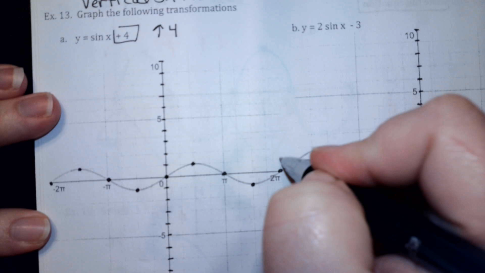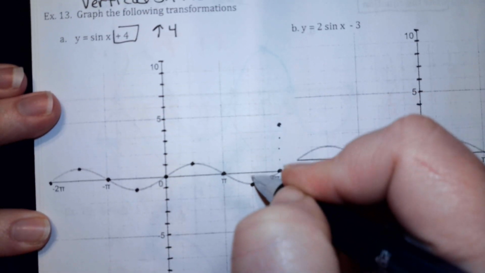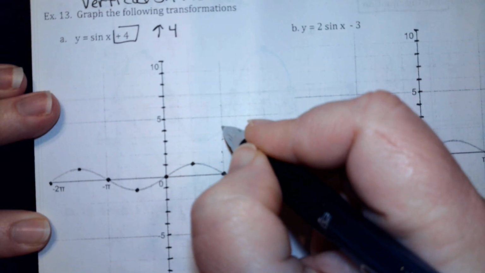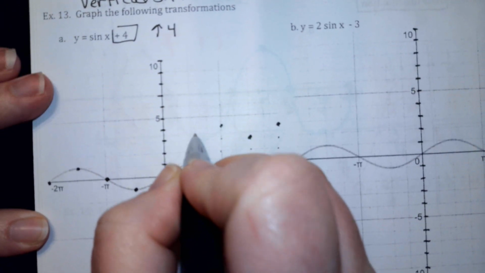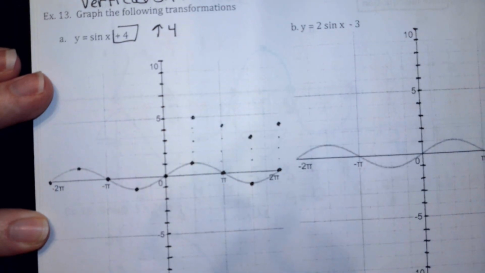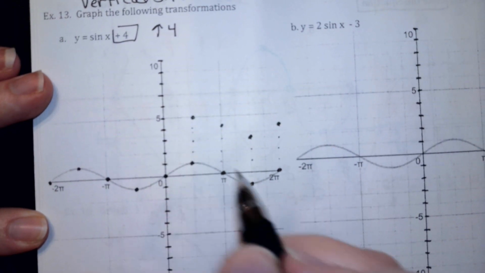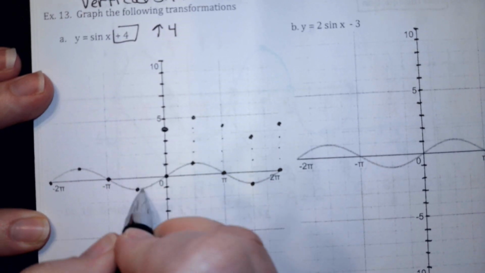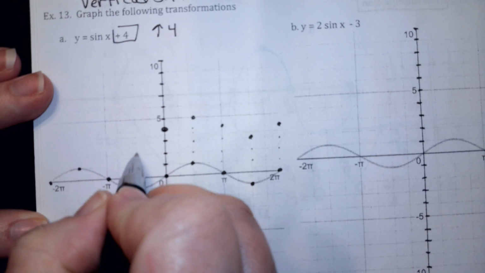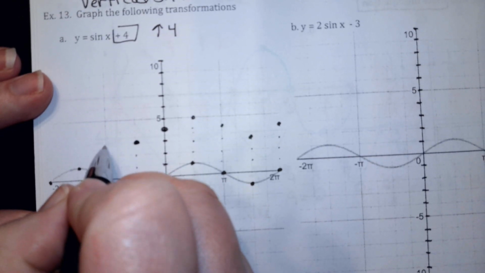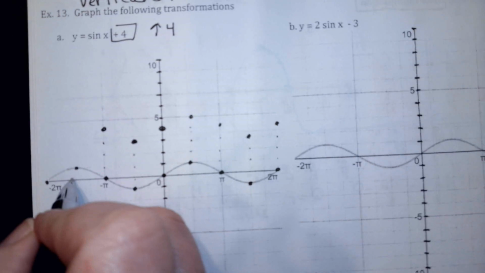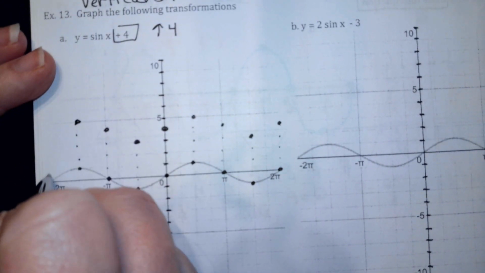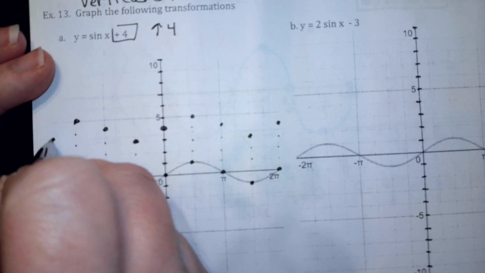So I could come right here and say 1, 2, 3, 4, and repeat that for each point.